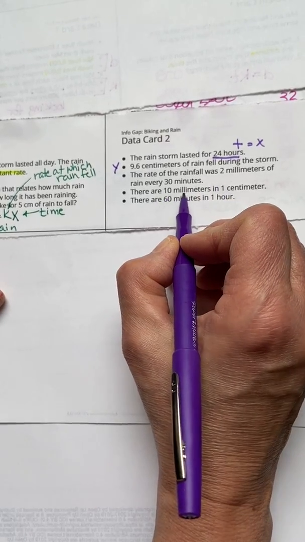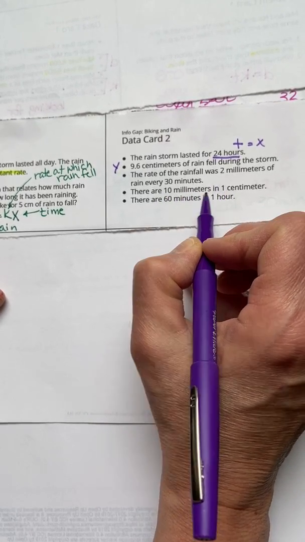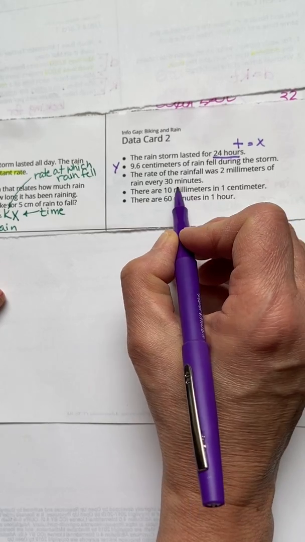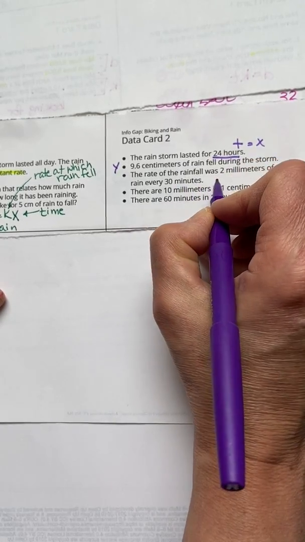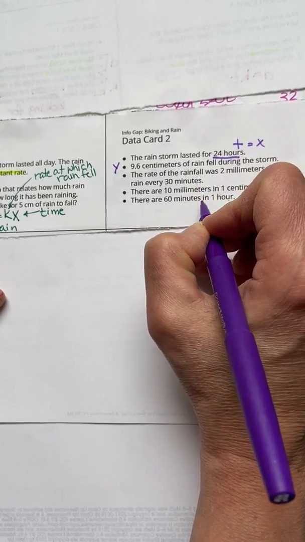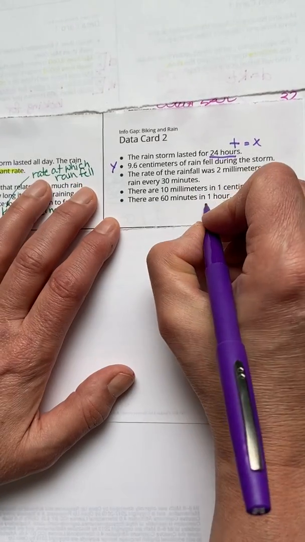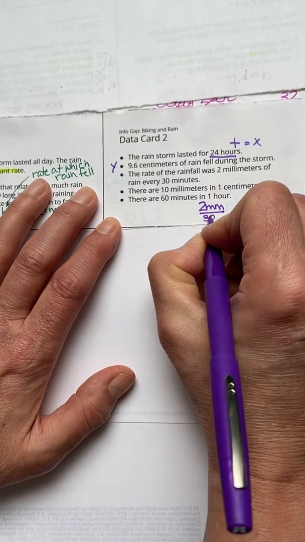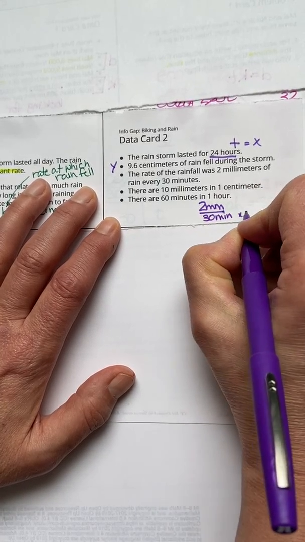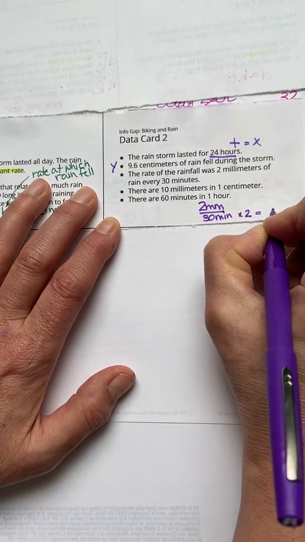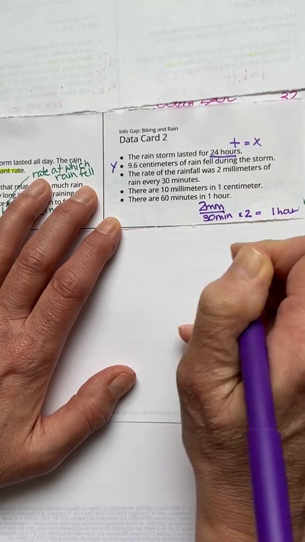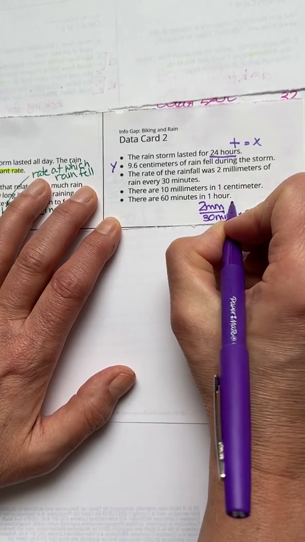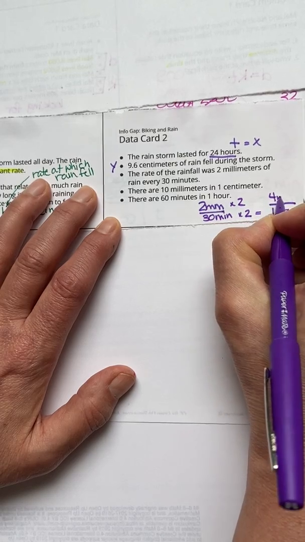Now it's telling me there are 10 millimeters in a centimeter. There are 60 minutes in an hour, minutes, not seconds. So I don't want to know how much fell in a minute. I want to know how much fell in an hour. So if I had 2 millimeters, this is my rate, per 30 minutes, I'm going to multiply by 2 because that gives me 60 minutes or 1 hour. Because there's 2 30 minutes in an hour, I would multiply that by 2. I get 4 millimeters, okay? So first thing I did is I changed the time to hours.